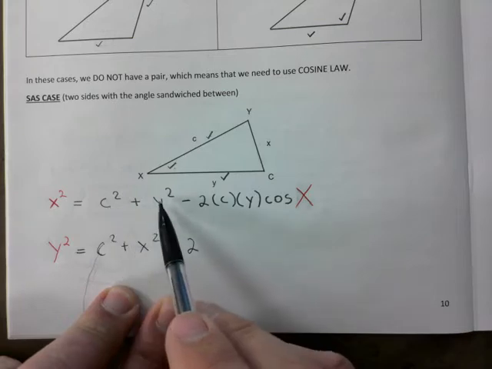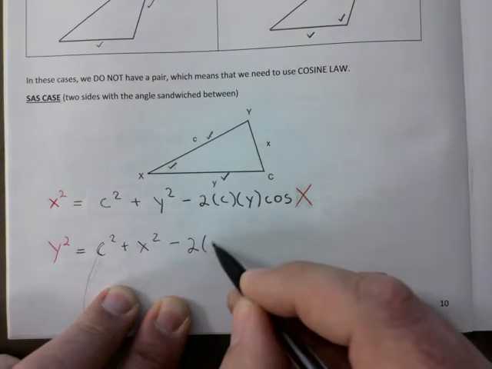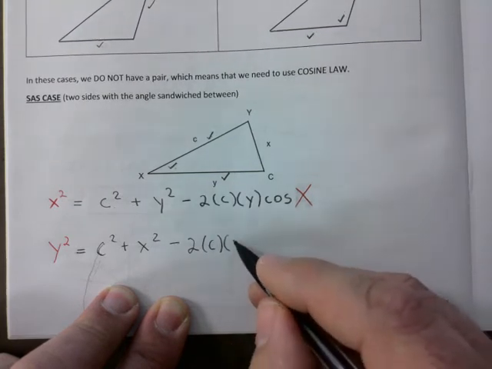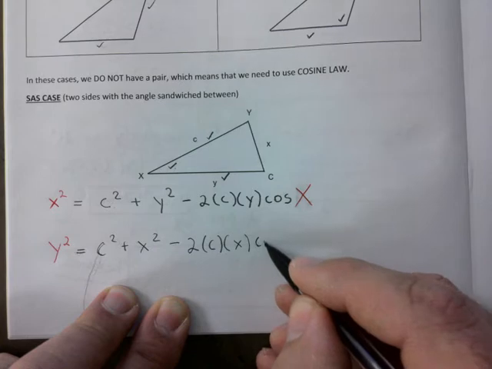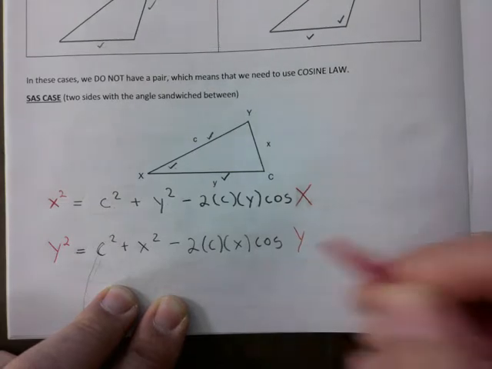Earlier it was c and y. See that? This would be c and x, exactly. That's why I like writing it out in various formats so you see the pattern. And then it's cosine of what? Angle y. There we go. Perfect.